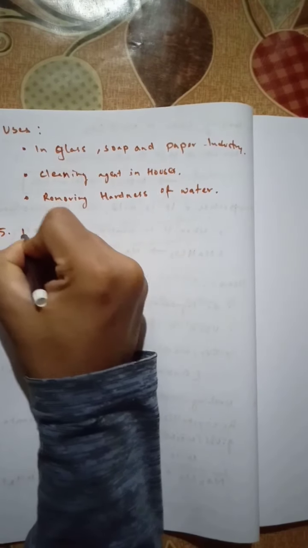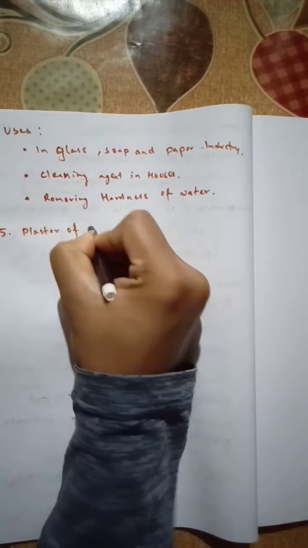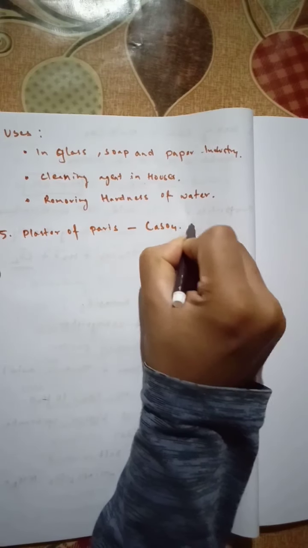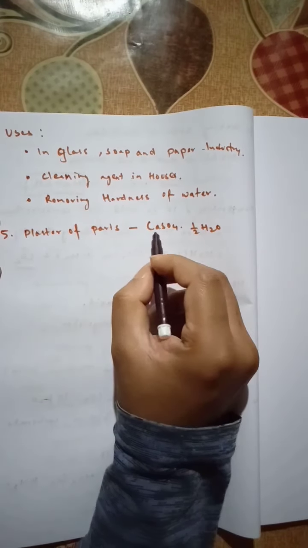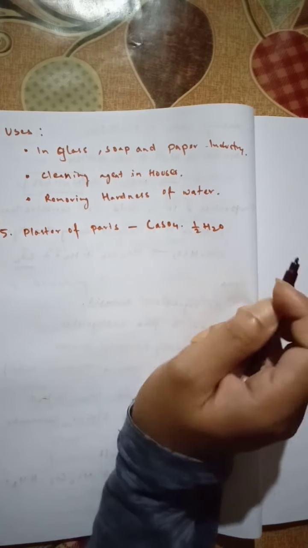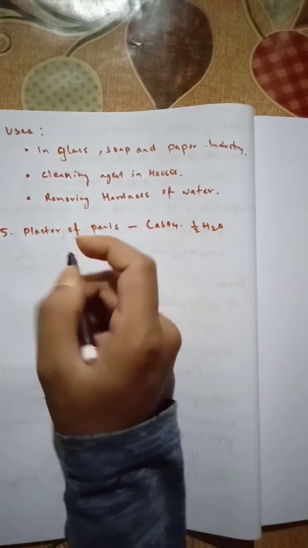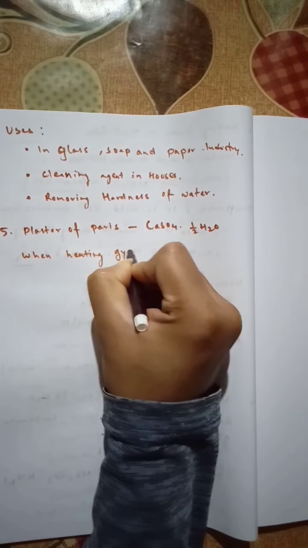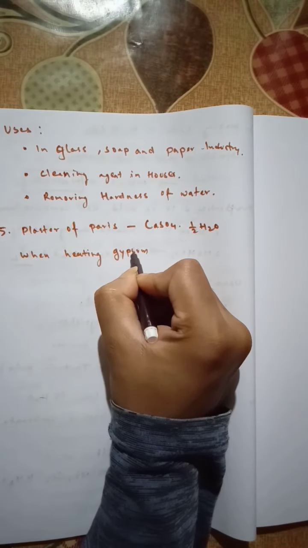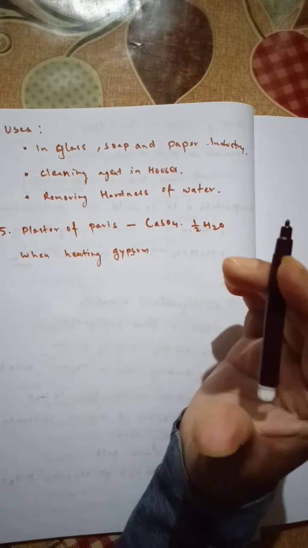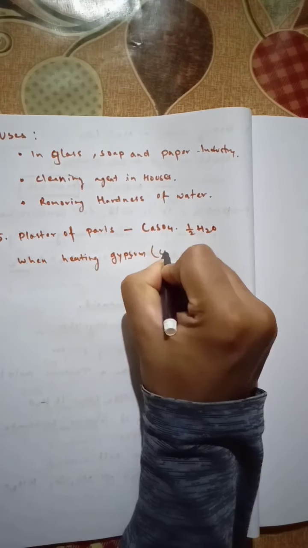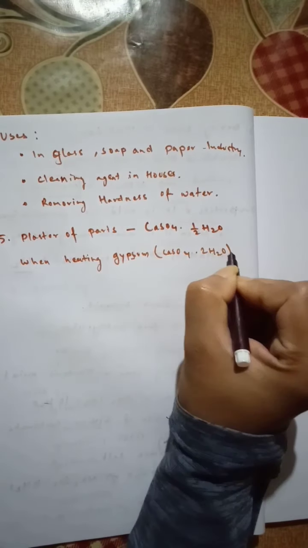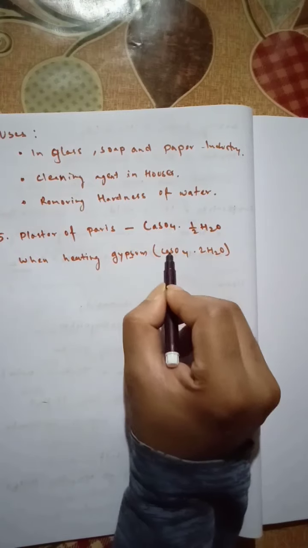Now the fifth and the last one is plaster of Paris, which is also known as POP, whose formula is CaSO4 half H2O, which we can say is calcium sulfate hemihydrate. Half means hemi. Now when heating gypsum, what is gypsum? Gypsum is something like concrete or any hard type of material which is formed when CaSO4 and 2H2O is the formula.